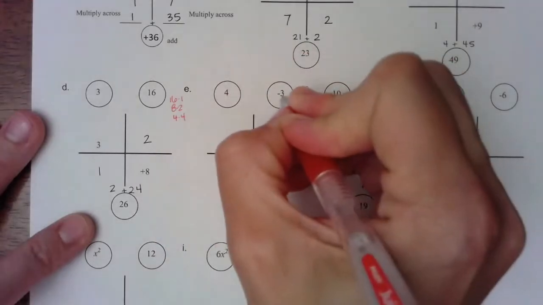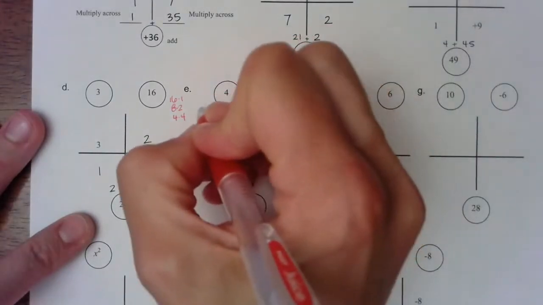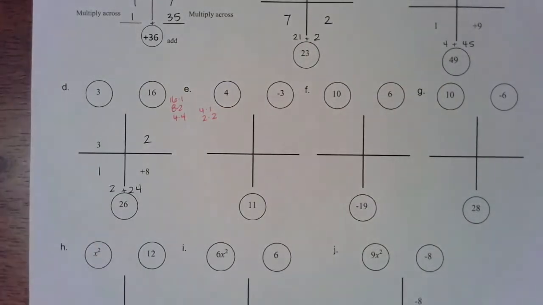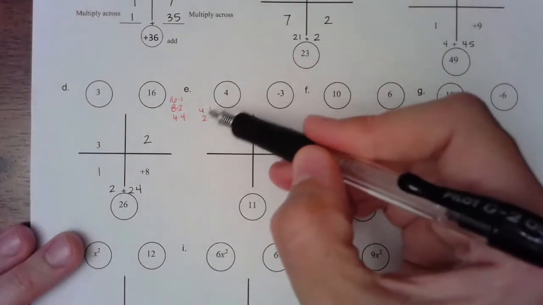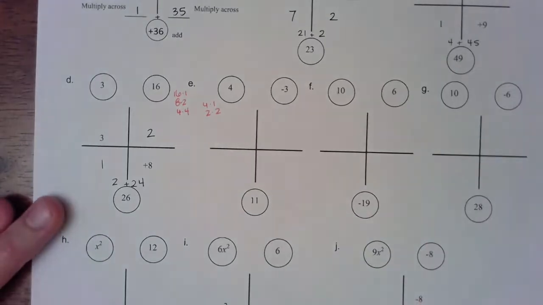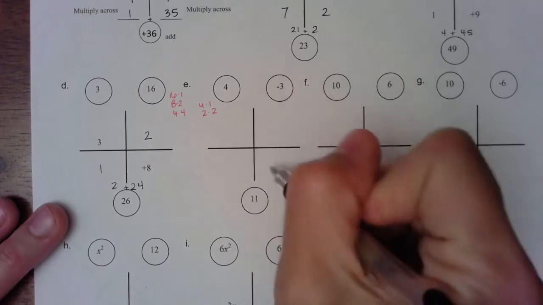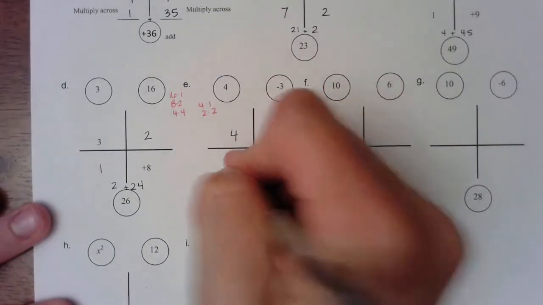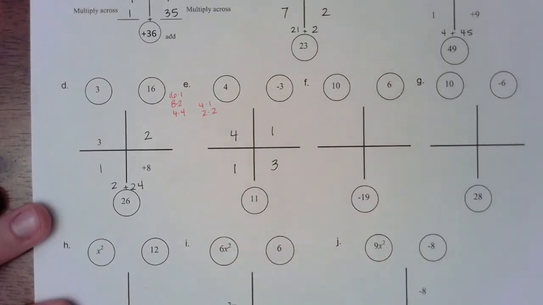On this one, there's only one way to get 3. It's a negative 3 though, so we'll have to be careful about that. But there are two ways to get the number 4, and I think that makes it a little bit tricky. You don't know ahead of time which one of these is going to work, so when you're doing these on your own, I really recommend using pencil. It's a lot of writing it down, checking the crisscross, and then erasing it if it doesn't work out. On this one, it ends up working out with a 4 and a 1, and then over here for the 3, a 1 and a 3.